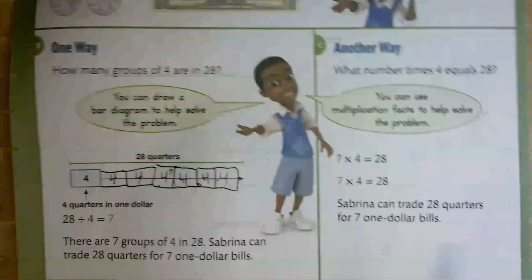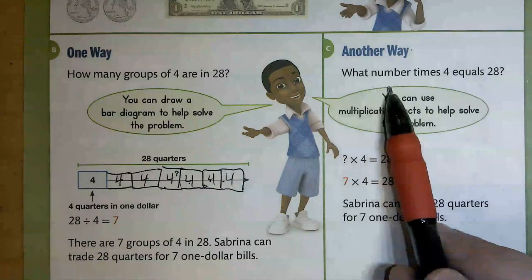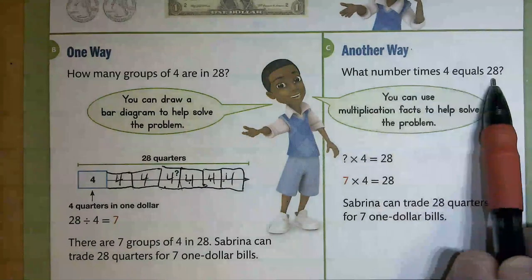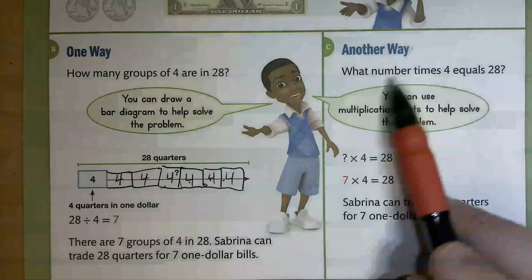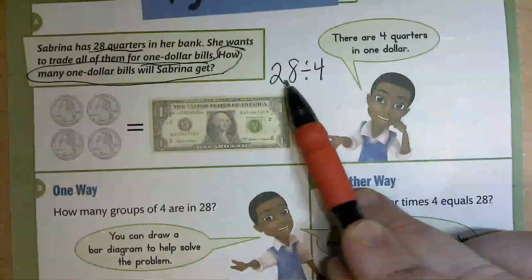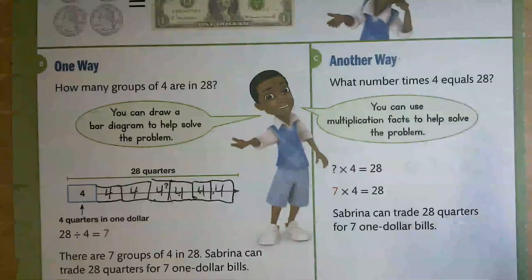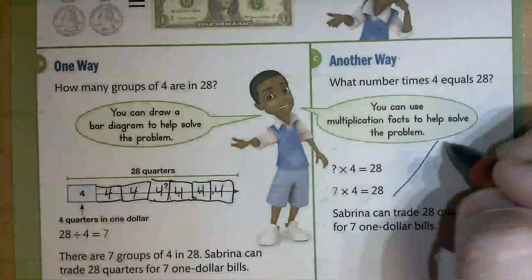All right. Here's another way that we could look at it. It says, what number times 4 equals 28? So if you know your multiplication facts, this is a way for you. Because we've got 28 divided by 4. And I'm going to go ahead and draw in real fast my fact triangle.